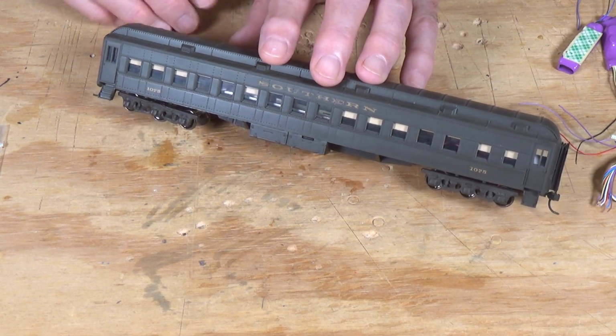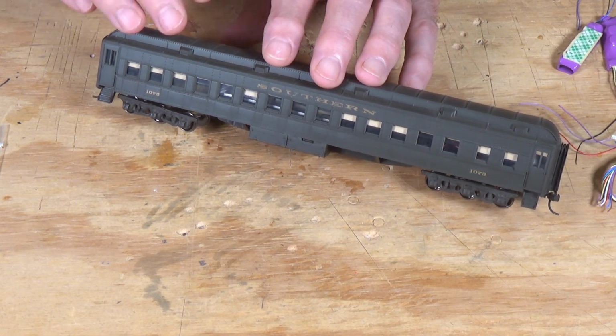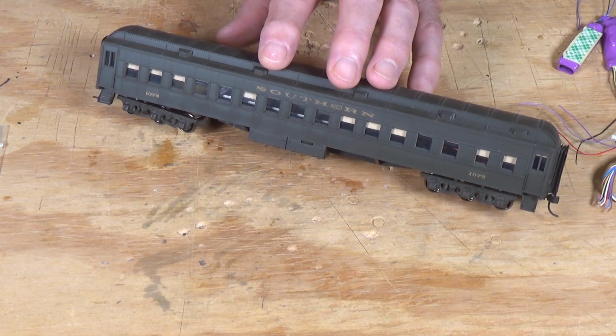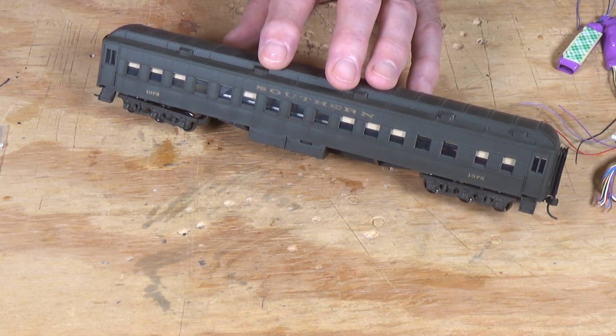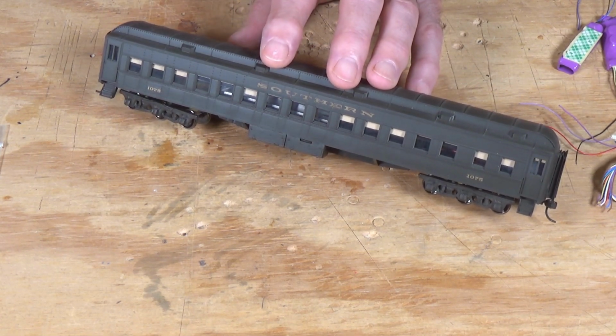However, SoundTrax has very, very good user manuals and technical reference manuals on the SoundCar, so you can download those and calculate individual CV values fairly simply, and they go through a number of different examples in the instructions to show you how to do that.